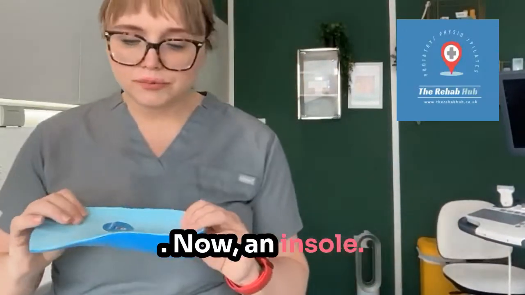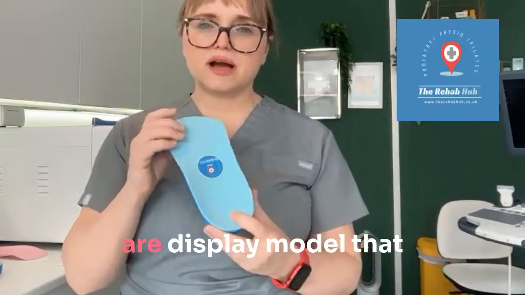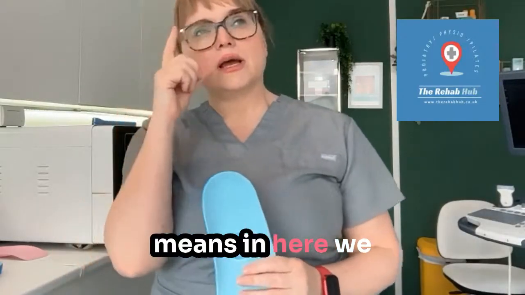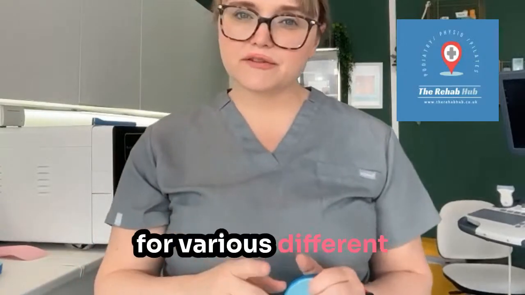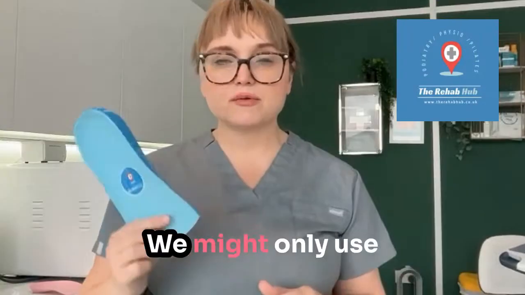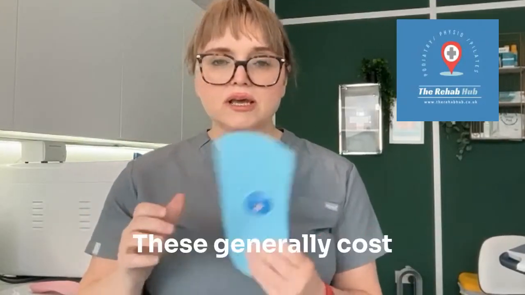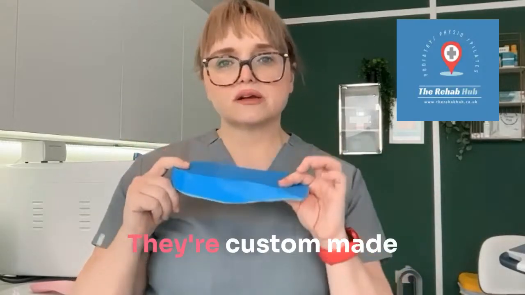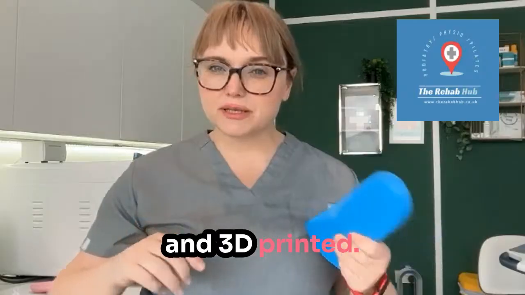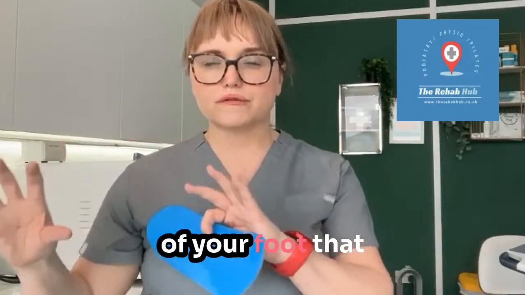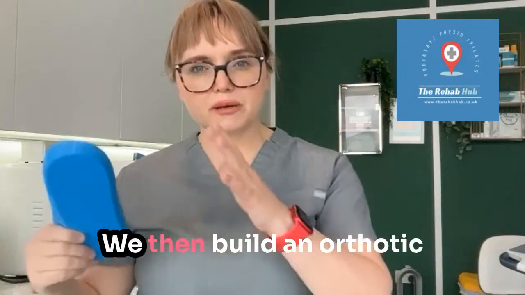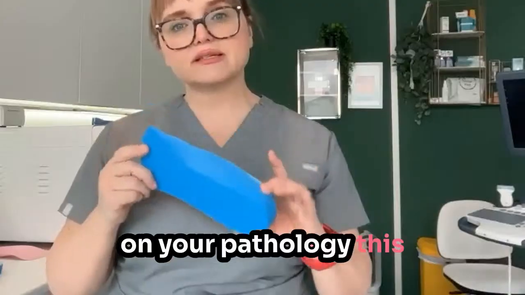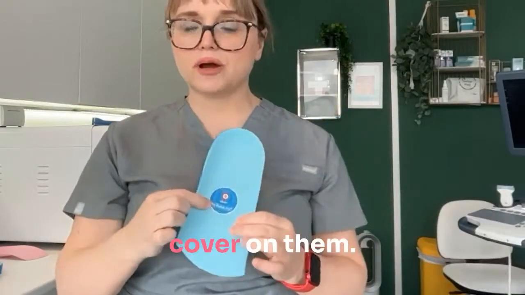Now, an insole. These are display models that Lulu actually made for us. These are bespoke made. In here, we use orthotic therapy for various different things, and we might only use these for about 12 weeks on a patient. These generally cost anywhere between £140 to £180. They're custom made and 3D printed. We take a 3D image of your foot. That goes to the software. We then build an orthotic around your foot and a prescription based on your pathology. This is then 3D printed and we put a top cover on them.